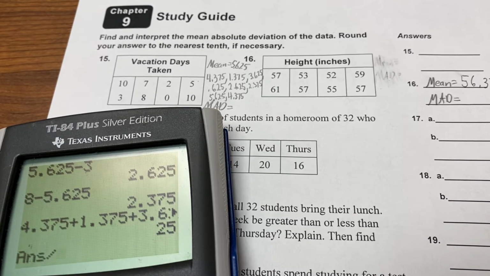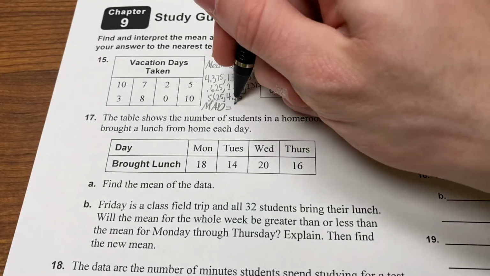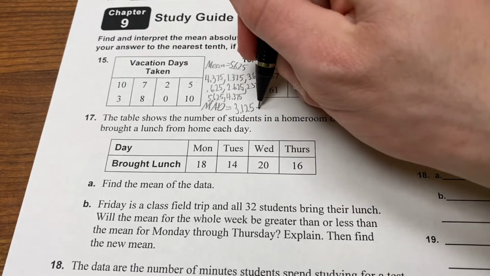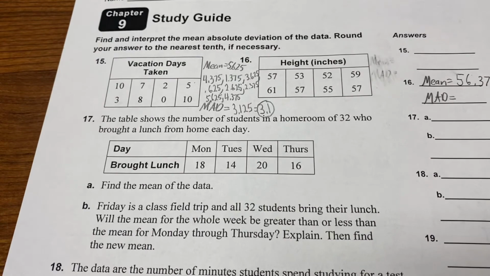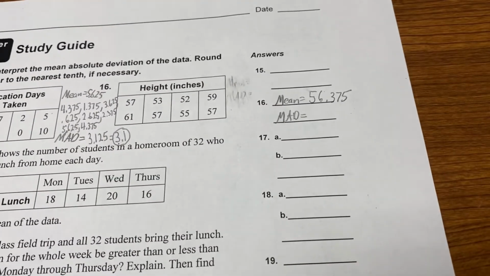And what's 25 divided by 8? 3.125. So our MAD score is 3.125. And it says to round to the nearest tenth, so it'll actually be 3.1. 3.1 is our answer.